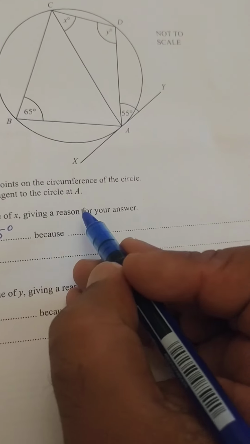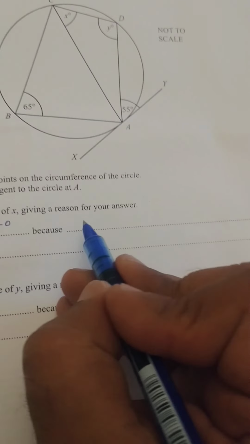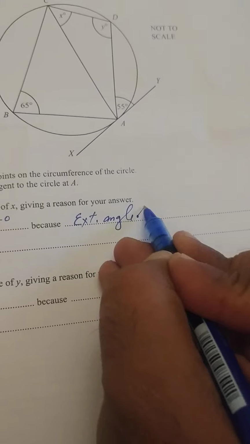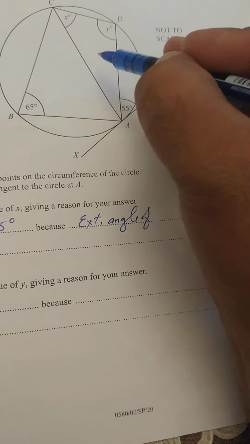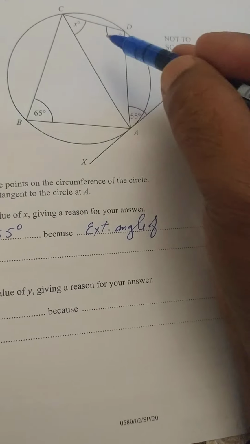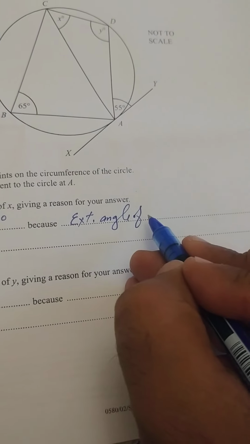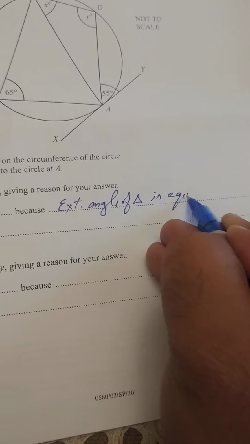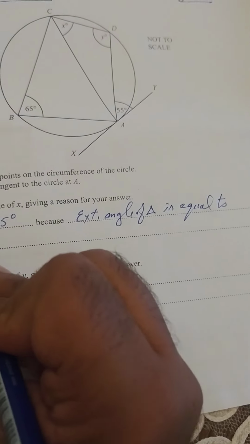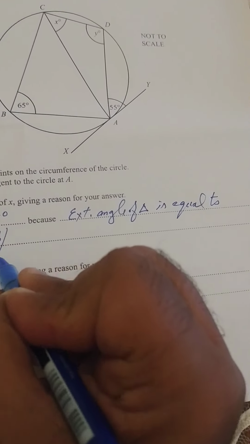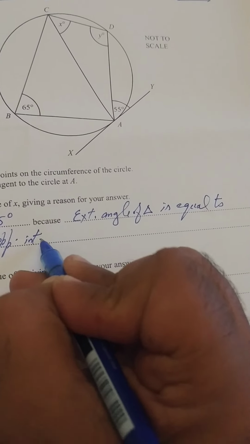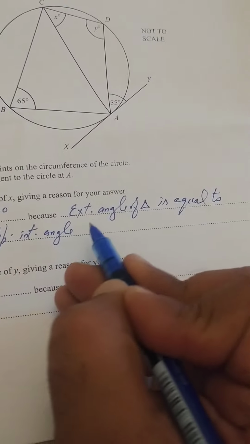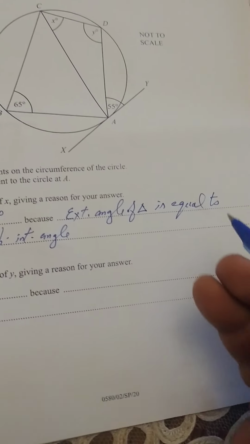The property says because the exterior angle of a triangle, you can see this is a triangle CAD, is equal to its opposite interior angle, or you can say the alternate segment theorem.